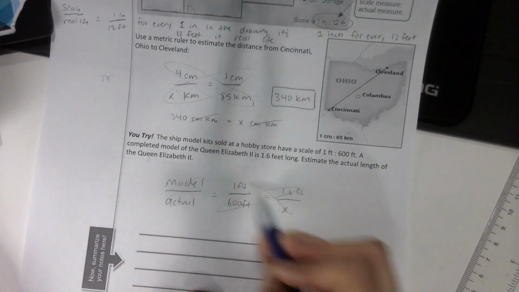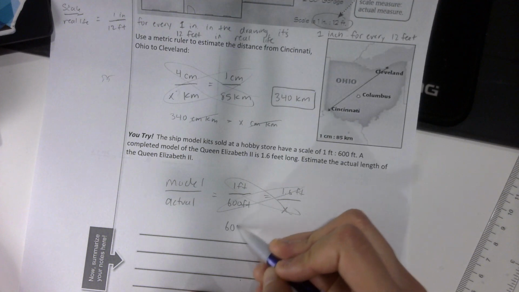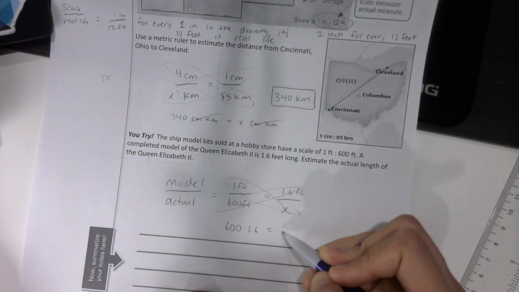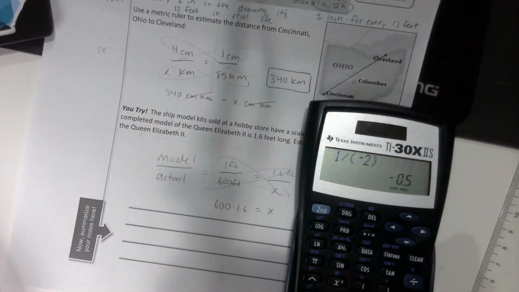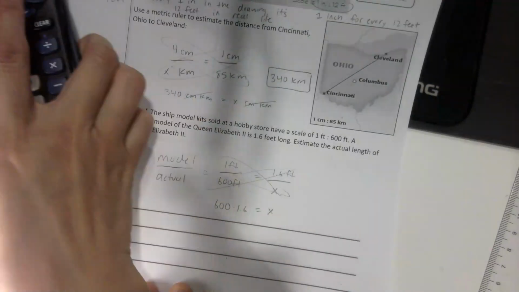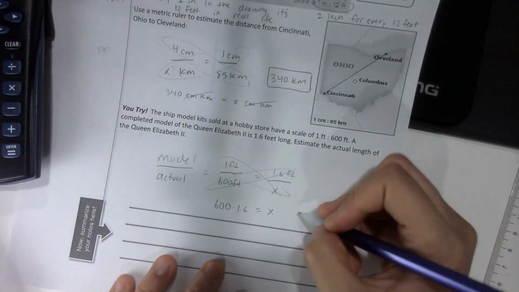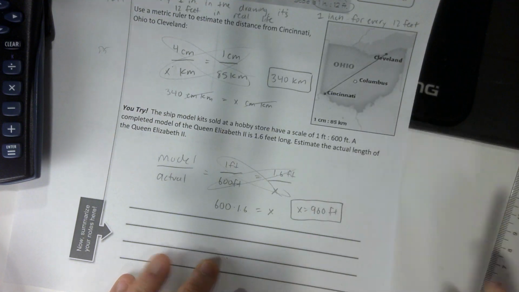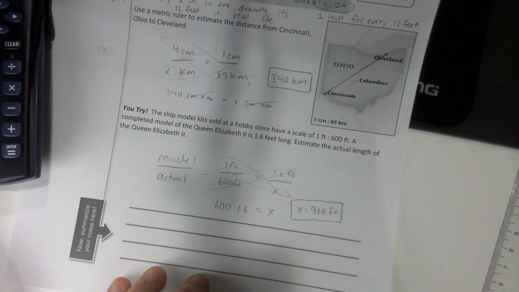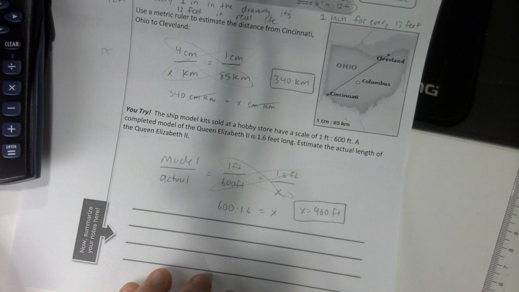So we can cross multiply this. We get 600 times 1.6 equals x. So I am going to use my calculator for that. 600 times 1.6 equals 960. So x equals 960 feet. So cross multiplying is a really helpful way to solve.